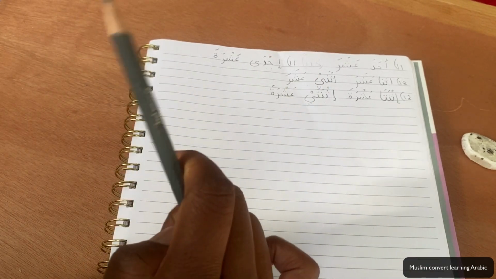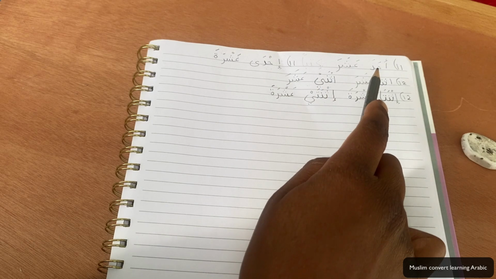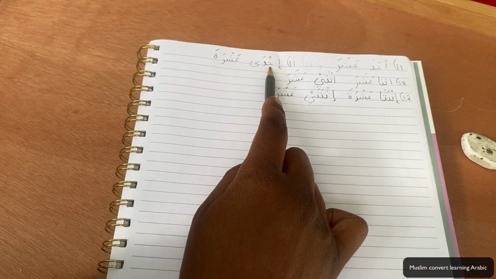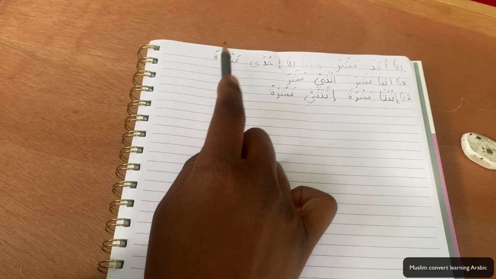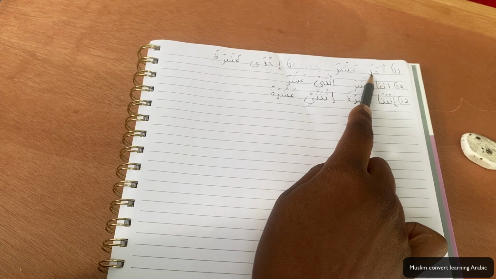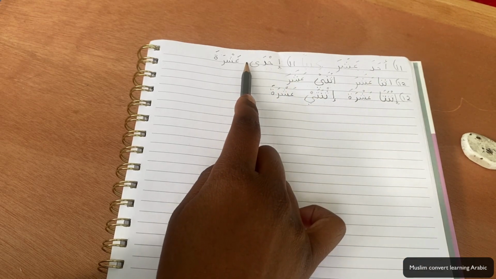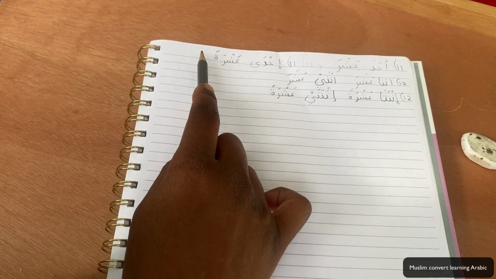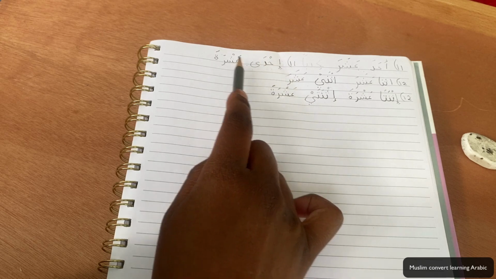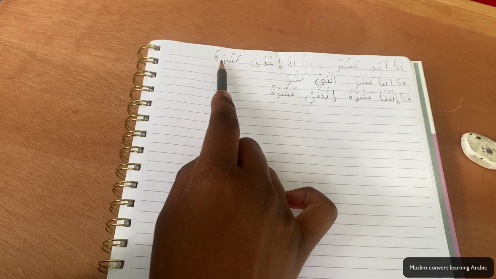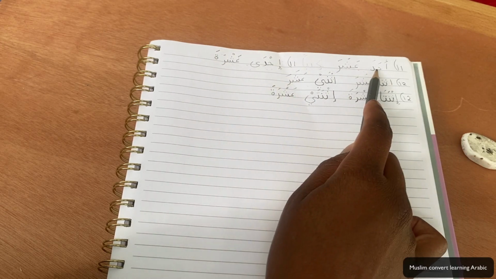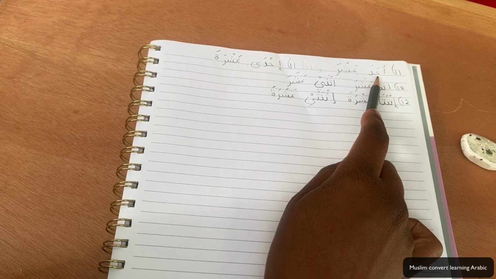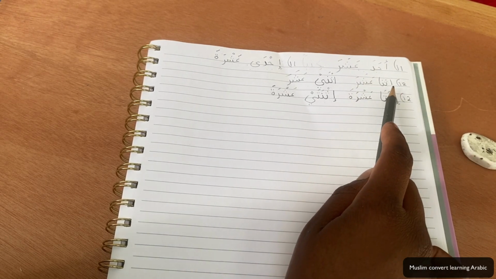So yeah, if you ever come across these words, ahada ashara and ihda ashrata, just know that this is the masculine version of 11. This is the feminine version of 11. And when you're counting feminine items, you have to use the feminine one. And if you're counting masculine, you use that.